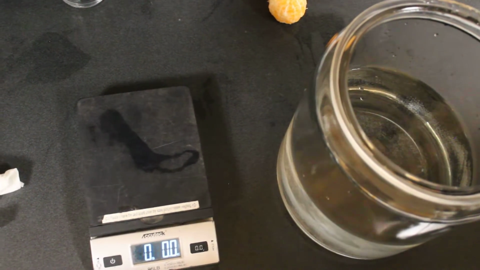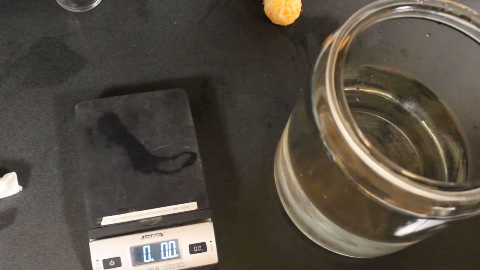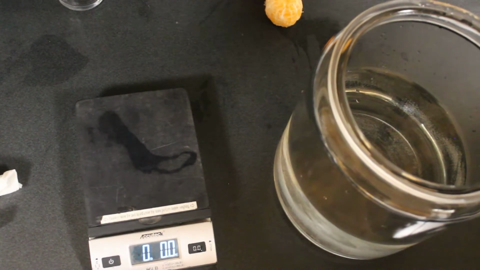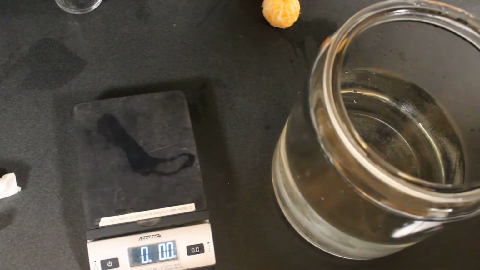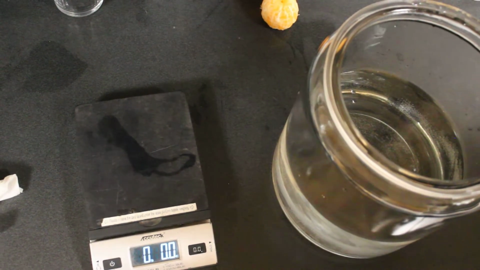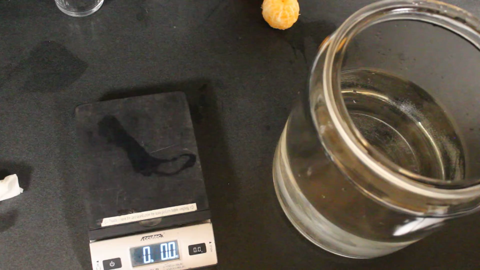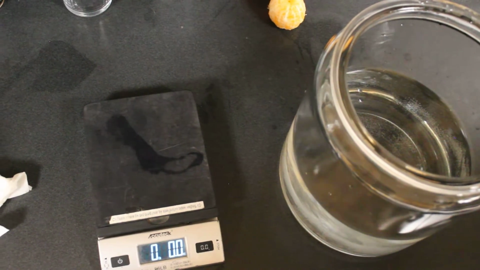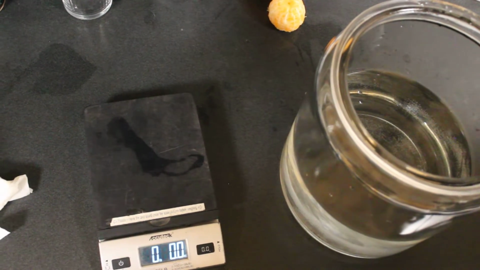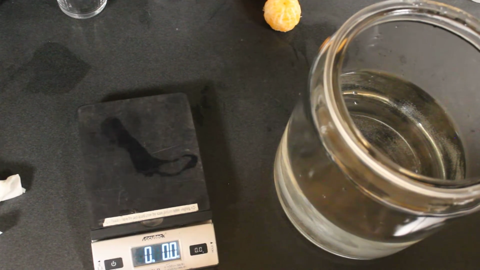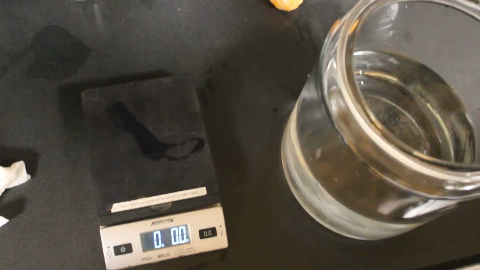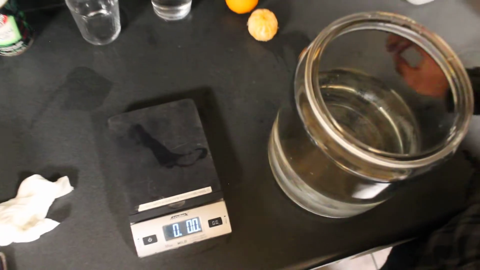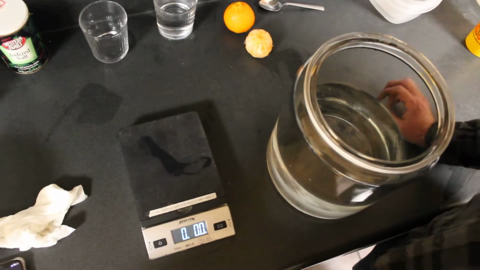So Archimedes' principle states that when an object or a body is completely or partially immersed in water or in a fluid, it experiences an upward force that is equal to the weight of the water that is displaced by that object when it's immersed in the water. That's kind of confusing the way I said that, but I'll explain and show you what that means.